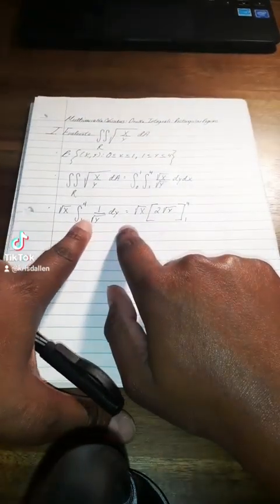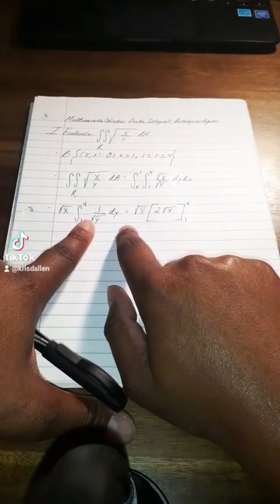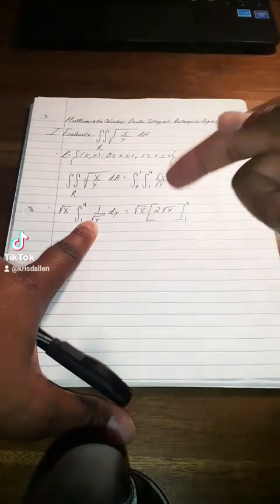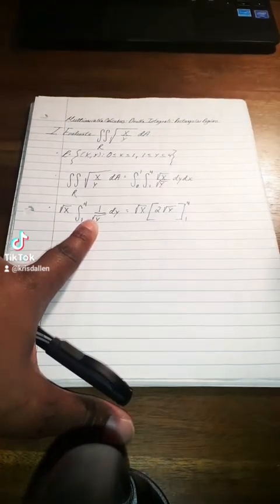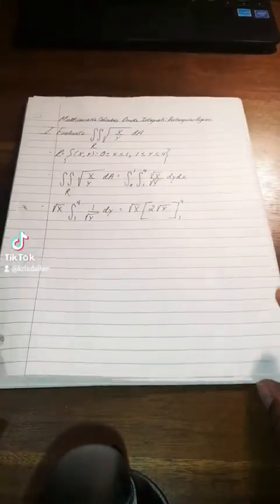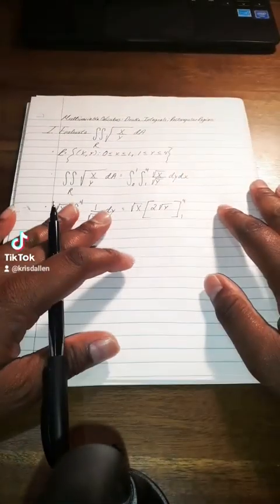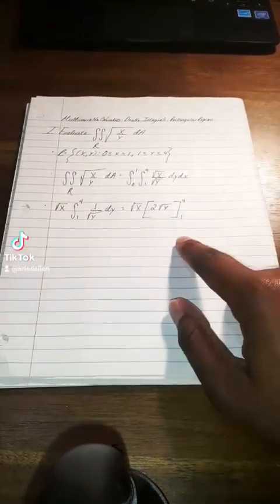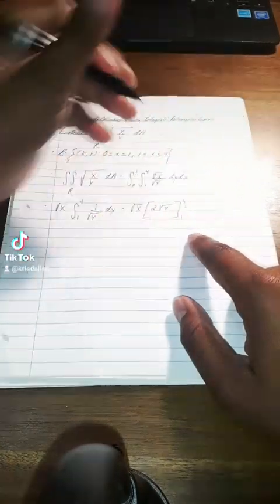Remember that the square root of y can be written as y raised to the 1/2, and if you move it up top, change it to a negative 1/2, and apply the power rule. Hopefully you guys know how to do that by the time you get to multivariable calculus, so I'm not really going to go through that whole thing, but that's the antiderivative of 1 over the square root of y. Now let's plug in the upper limit first.